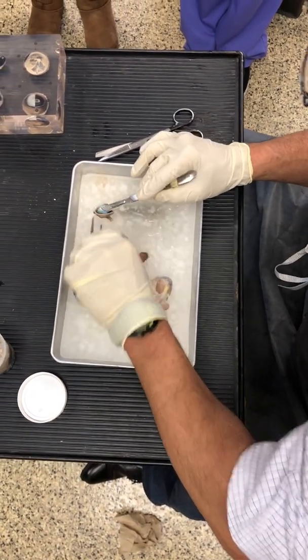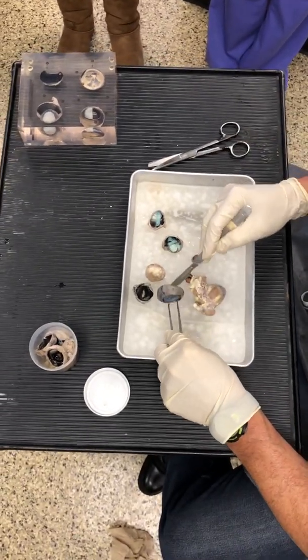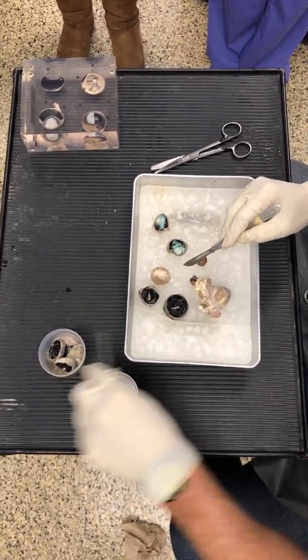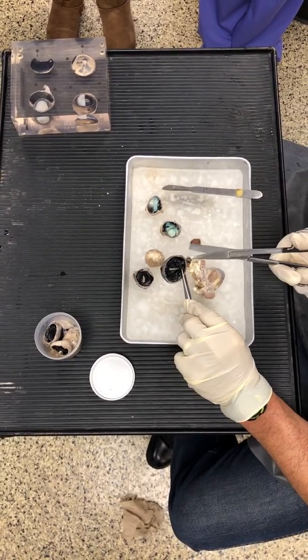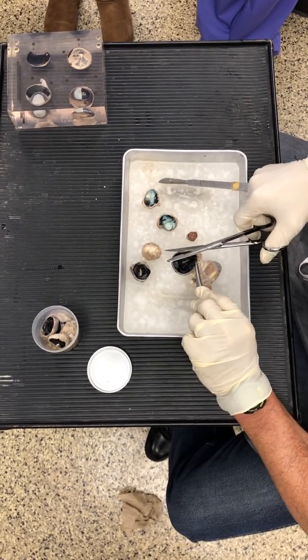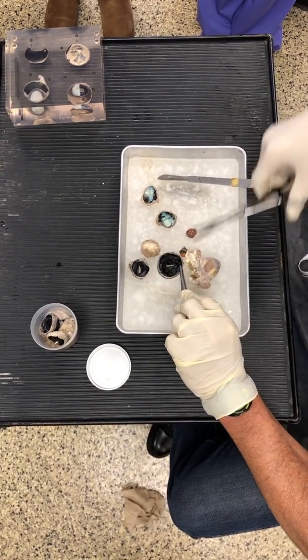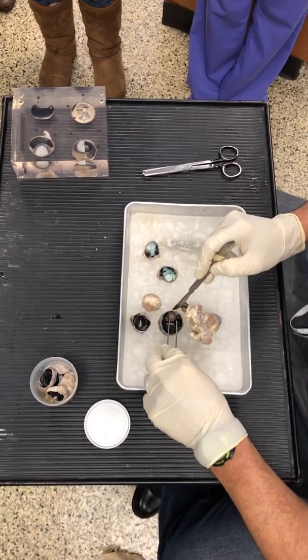All right? Okay, so we cut through the eye. I'm not going to cut through that one. We cut through the eye right here, through the sclera. And again, very, very hard to cut through. Very, very thick, very, very strong structure. And what's going to happen is the lens would be located right in there.